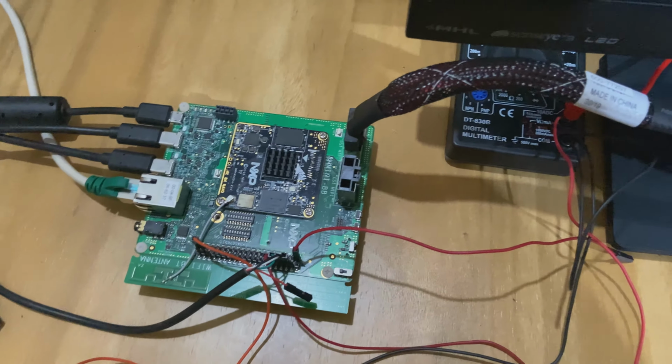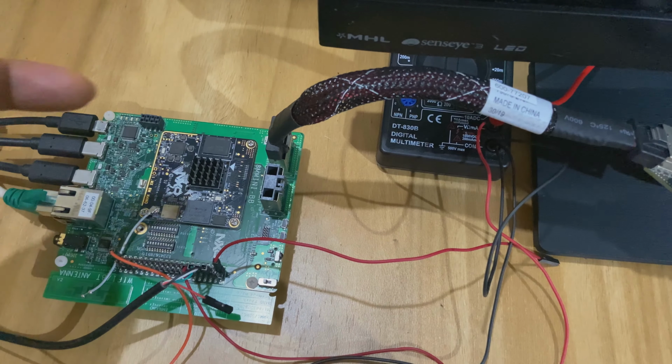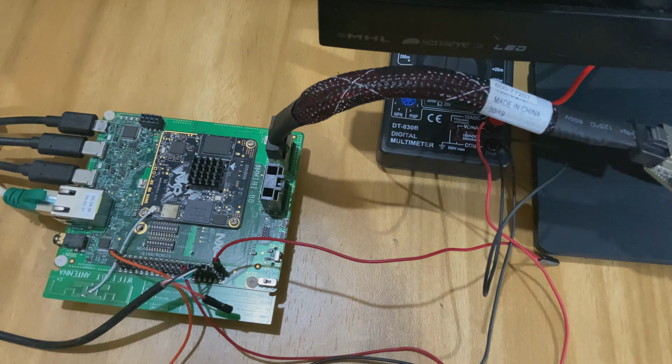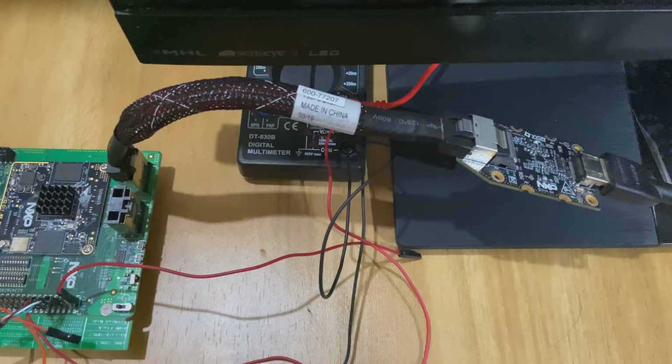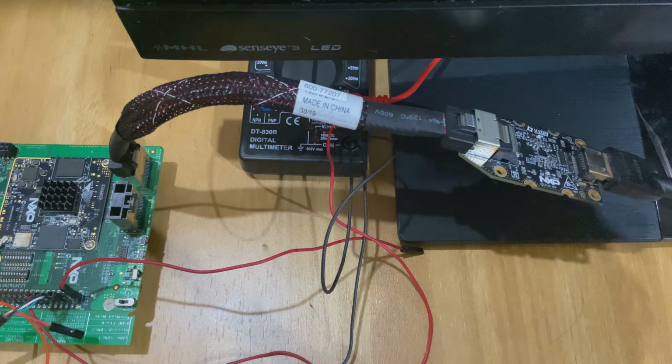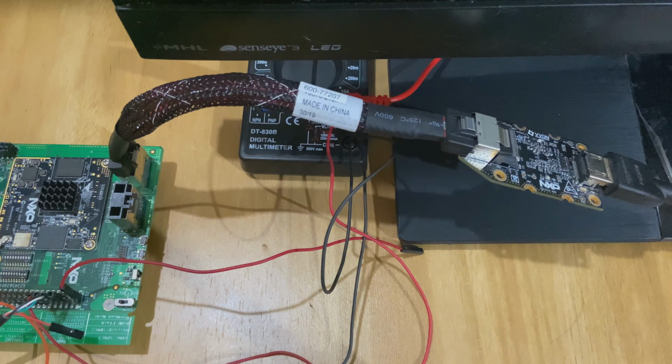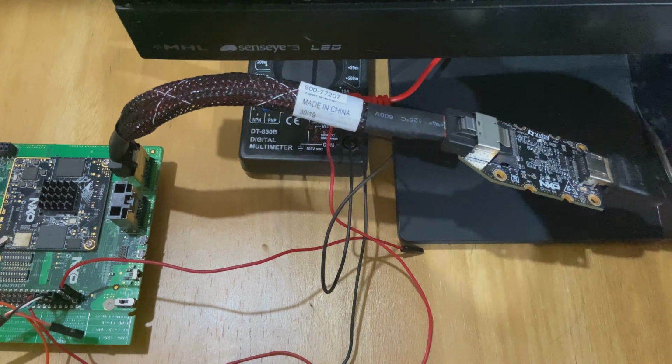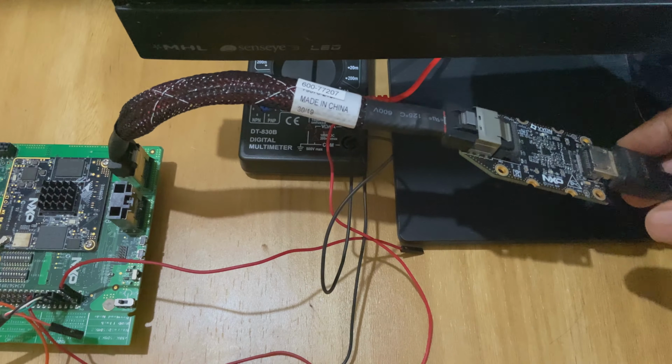Okay, and last but not least, the MIPI DSI to HDMI converter. This converter is pretty much provided by NXP, so you can hook it up and then connect it to your monitor.